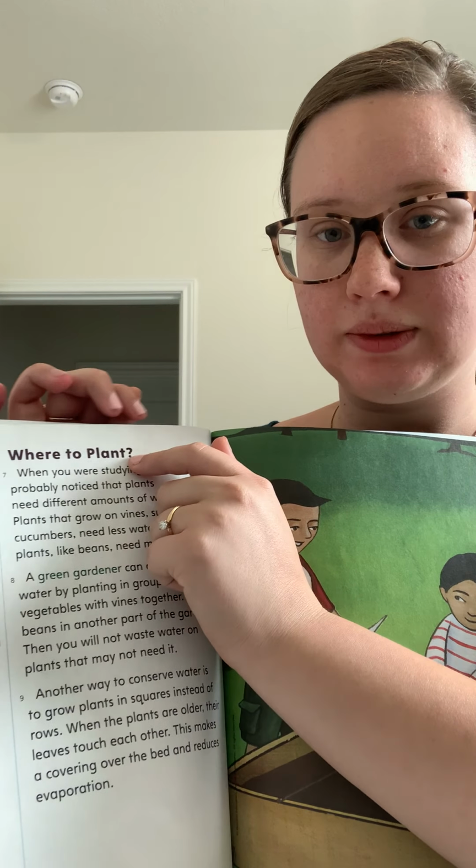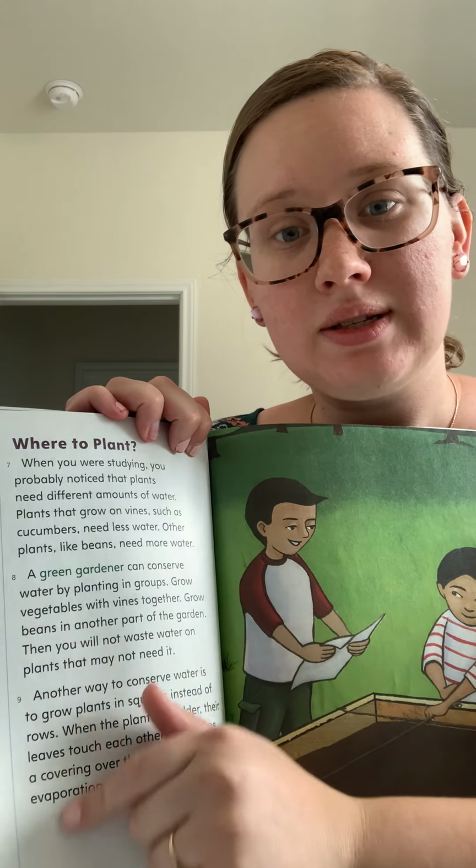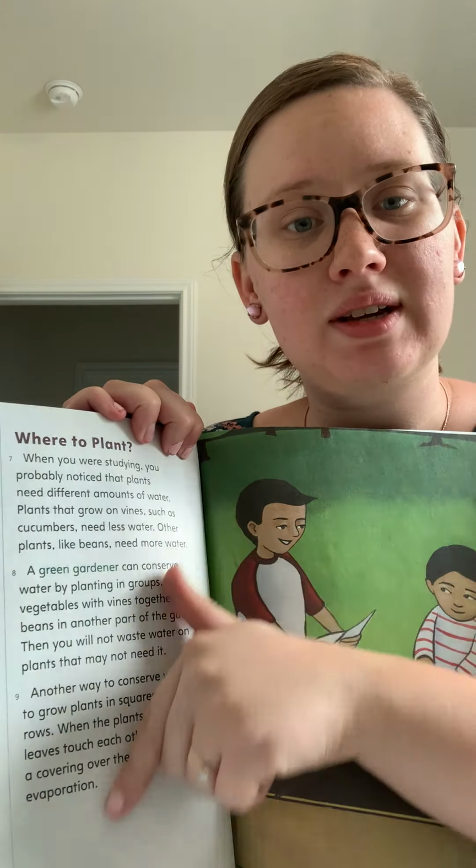Where to plant? Since this is information, this is going to be all about where to plant. I'm guessing it's going to be in this raised bed here. When you were studying, you probably noticed that plants need different amounts of water. Plants that grow on vines, such as cucumbers, need less water.